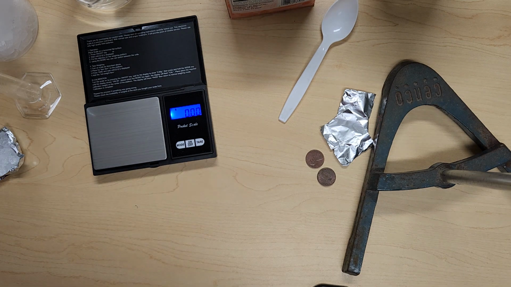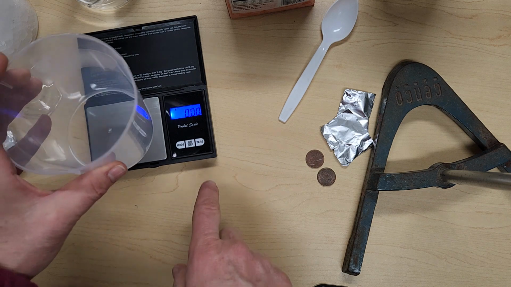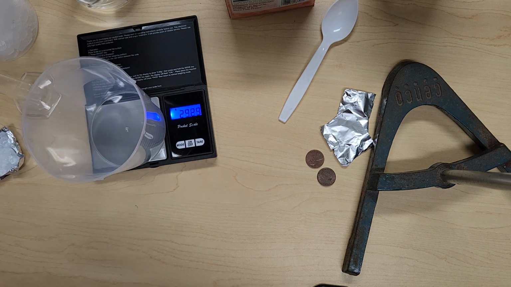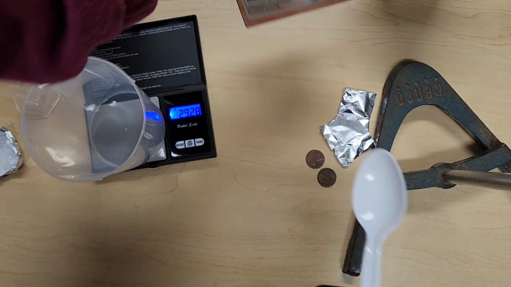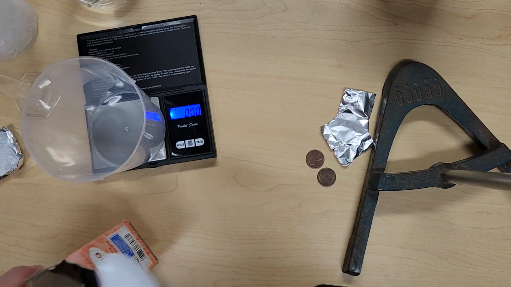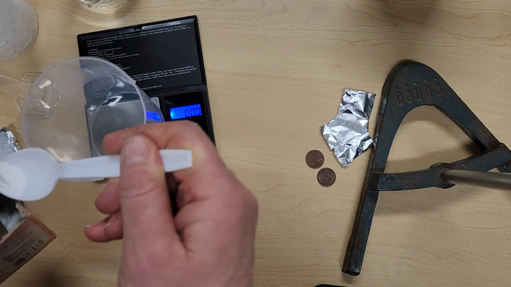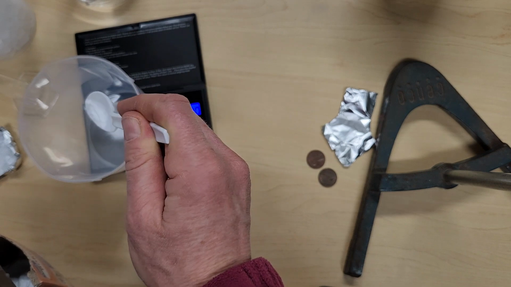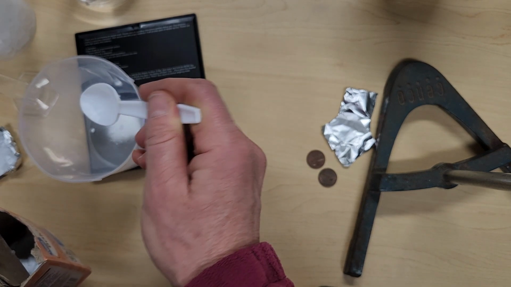Next part, we're going to look at baking soda again. So baking soda, we're going to get the mass of baking soda that's reported in your lab manual. Okay, again, we can tare our balance. Okay. And we're going to add baking soda until we get to the amount that is requested in the manual.